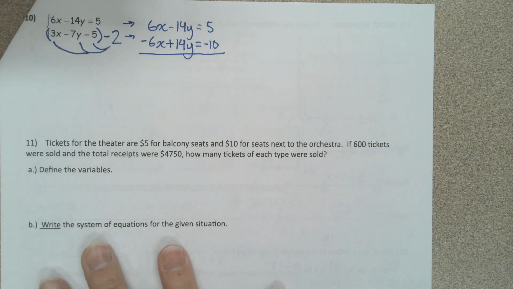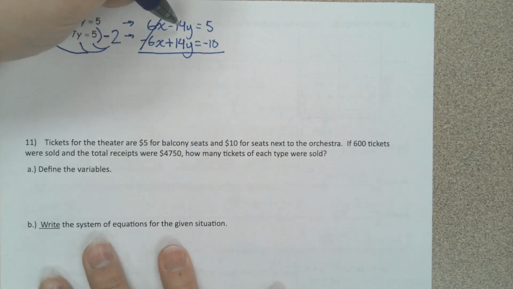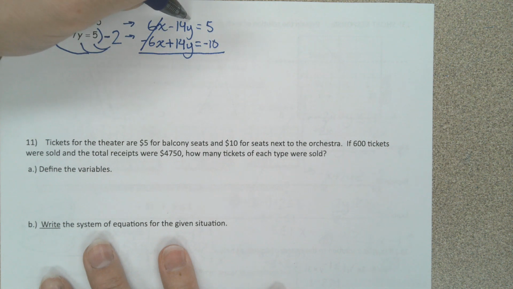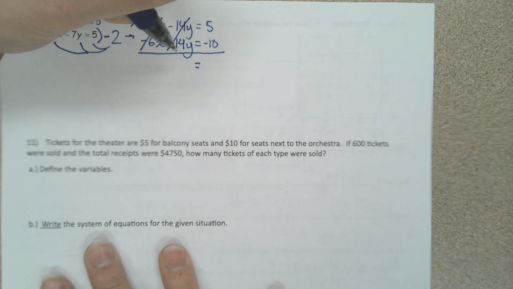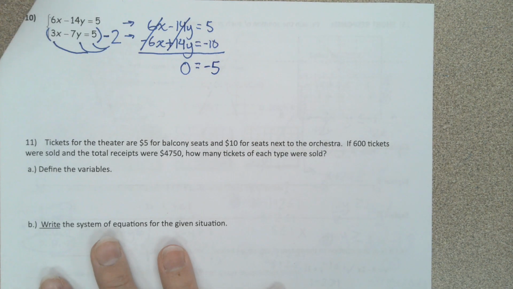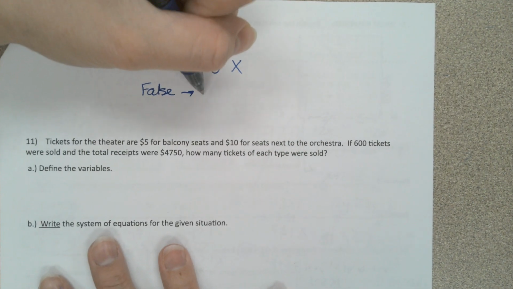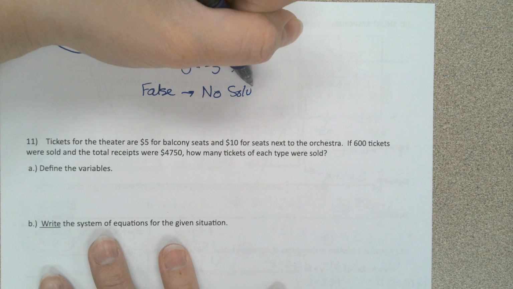So let's see what we have here. 6x minus 6x, that cancels, that's 0. Negative 14y and positive 14y, that also cancels. So on the left side of here, we have 0. And then 5 minus 10 is negative 5. Hopefully you look at that and realize that is a false statement. 0 does not equal negative 5. Since this is false, our final answer is no solution.